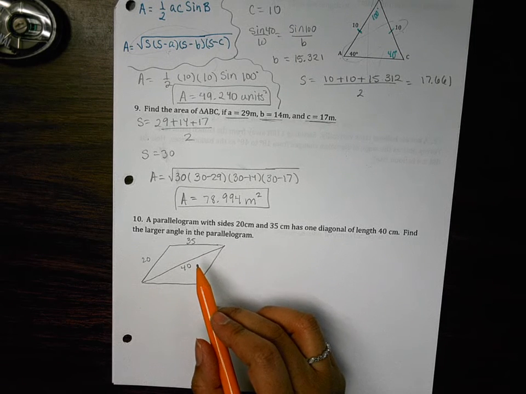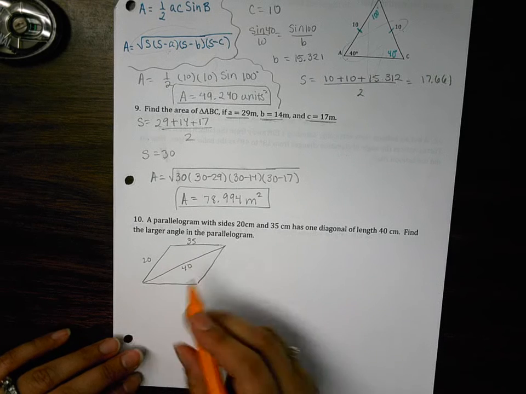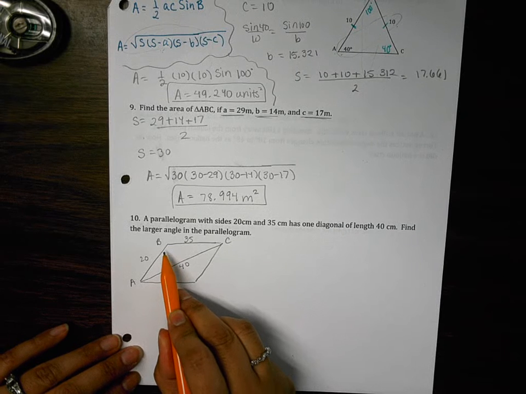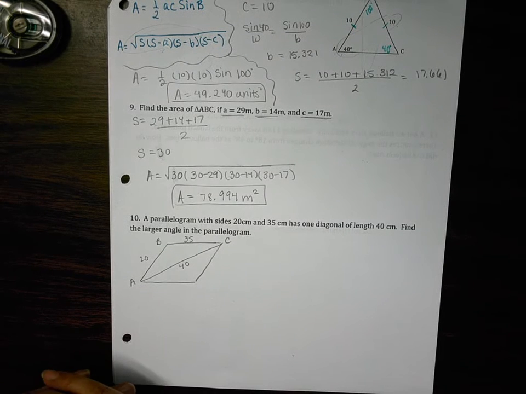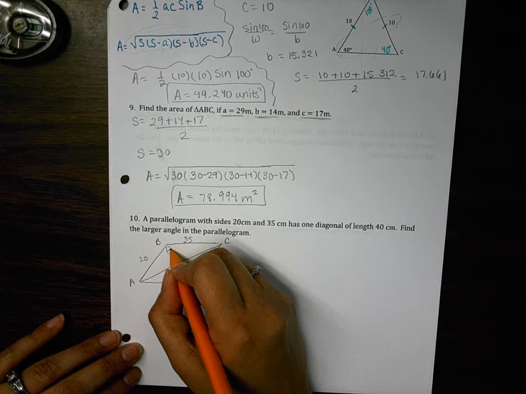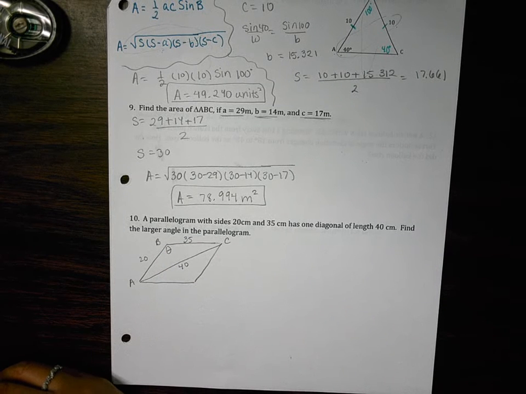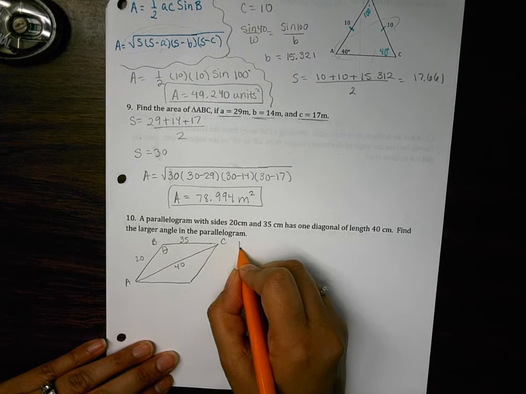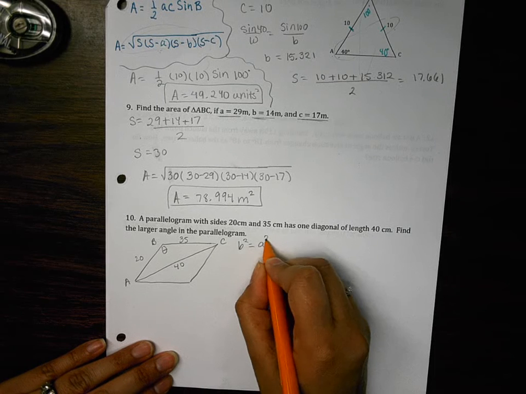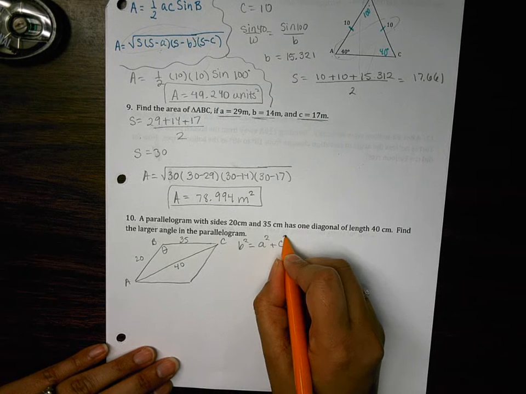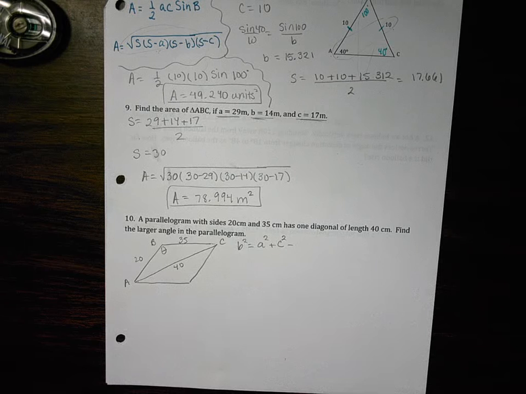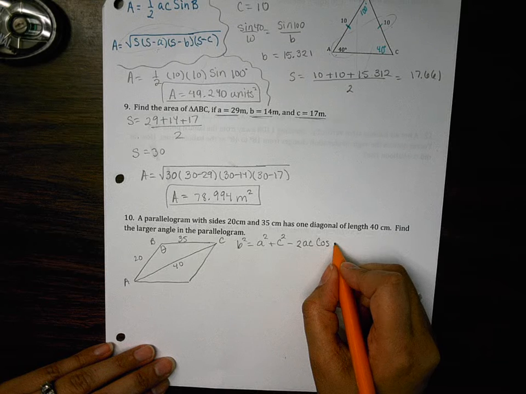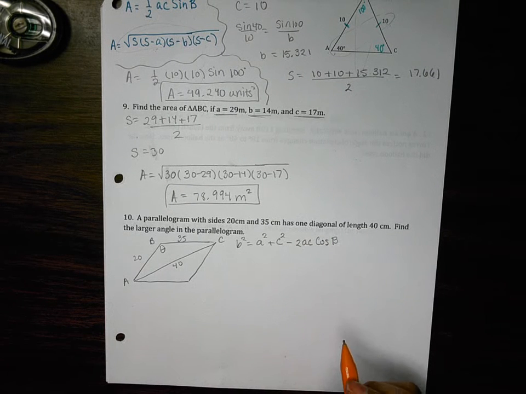Okay. I'm just going to label this ABC. Do I have enough right now to find angle B? Yes or no? Yes? I'll put a theta there. Do I have enough to find angle B? Yes. If I'm looking for angle B, that means my formula is going to start off with what? B squared equals A squared plus C squared minus 2 what? AC times cosine of B.